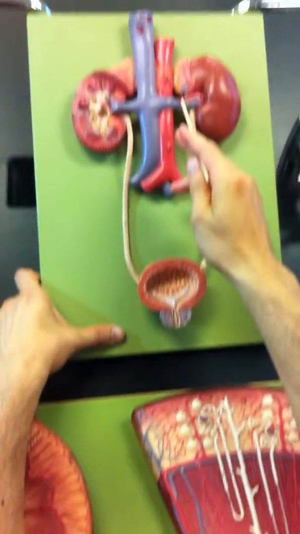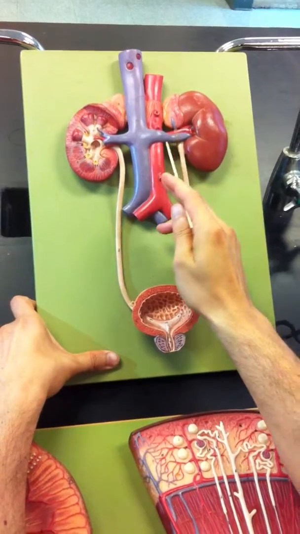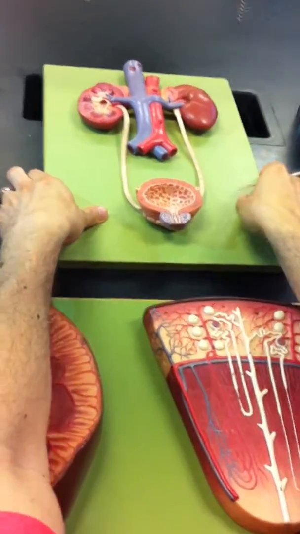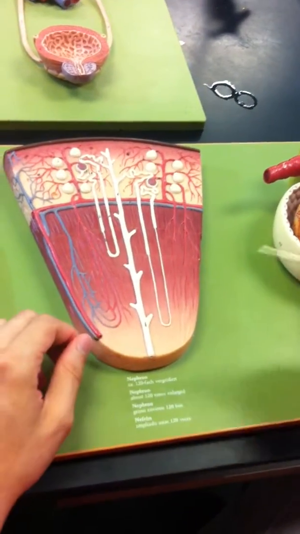These are the vessels, in case I didn't discuss them already. Renal artery, renal vein. Okay. So now I believe the next page is the nephron, right? Okay. So now we're going to discuss the nephron more in detail.